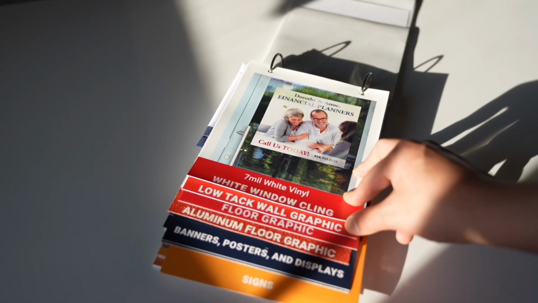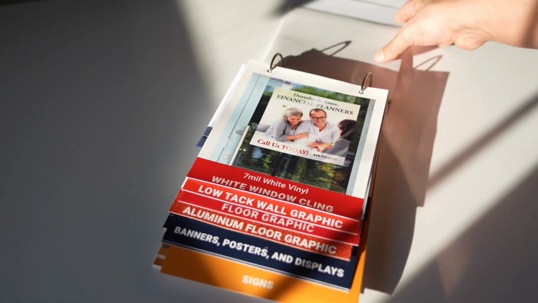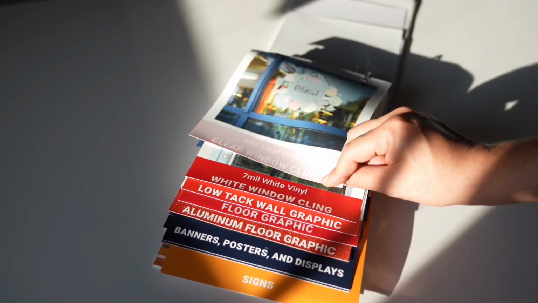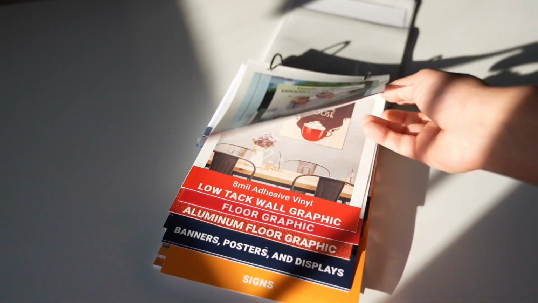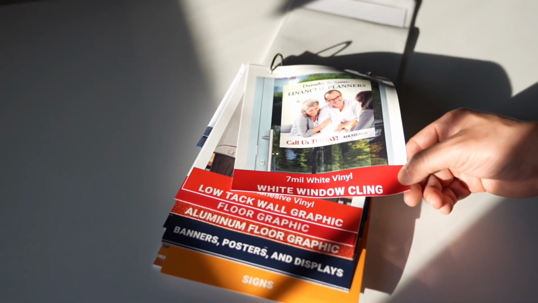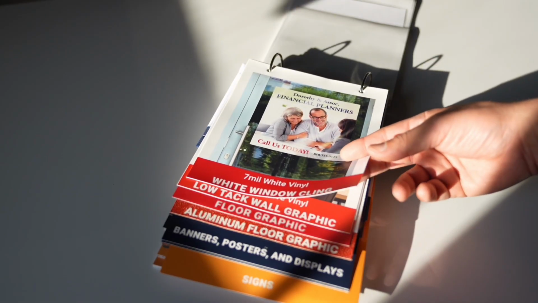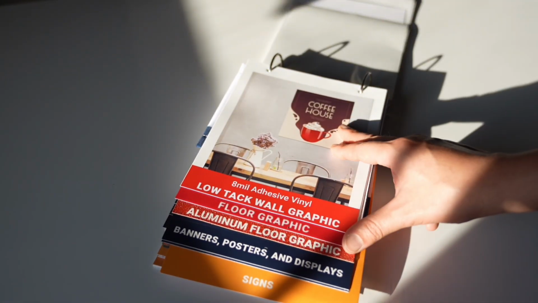So this window cling graphics right here, this is just solid. So you saw something that's more clear base, right? Like clear the window. This is more like basic full color. It has a white background and just do full color graphics, right? That's gonna be like if you wanna have some type of promotion going on yearly and stuff.